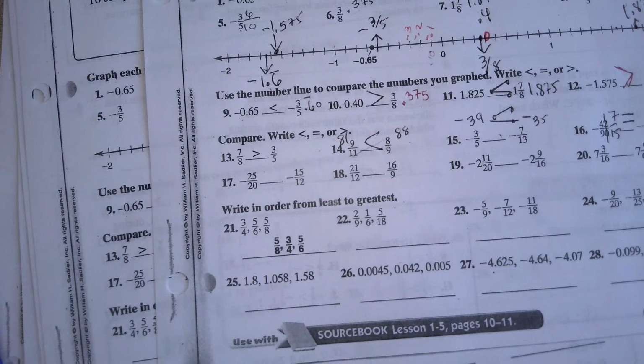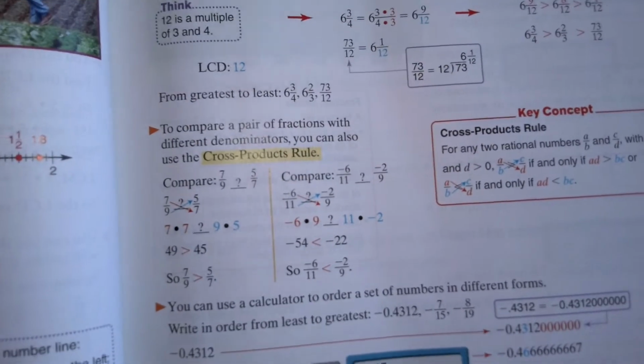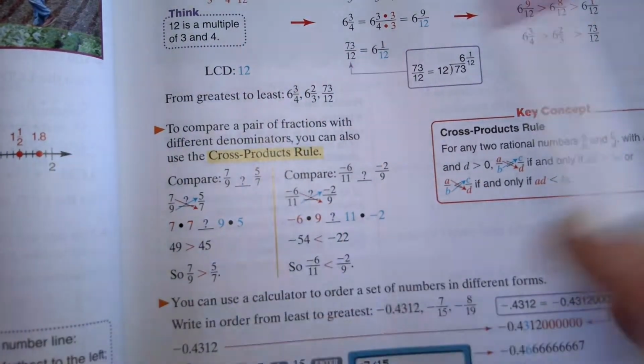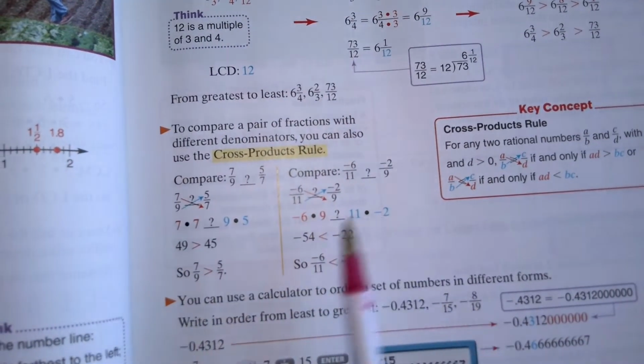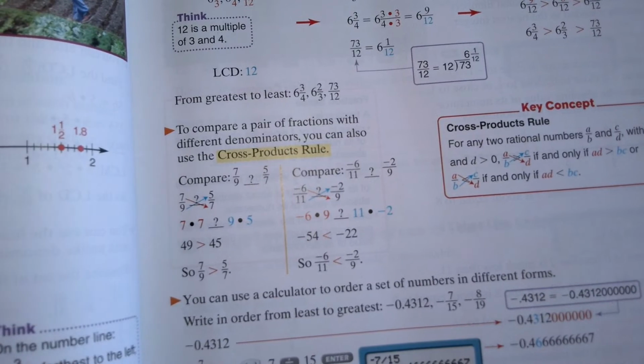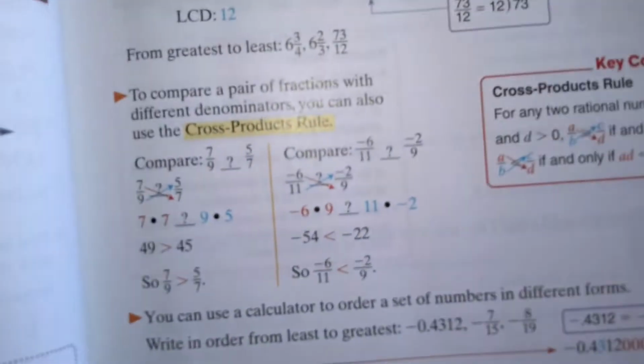Okay, 1.5. Okay, they're saying you can either get a common denominator. That was the one I forgot. You can get a common denominator, use cross products, or put them in decimal form. Alrighty, so that's not too difficult.